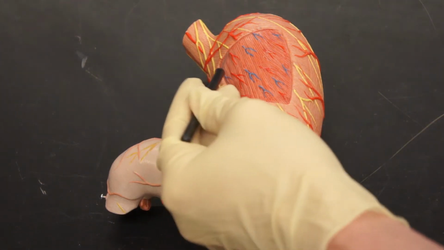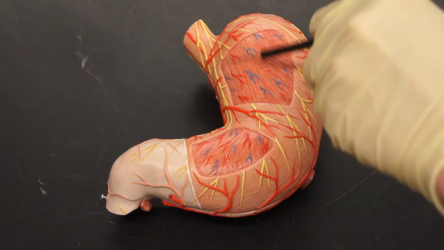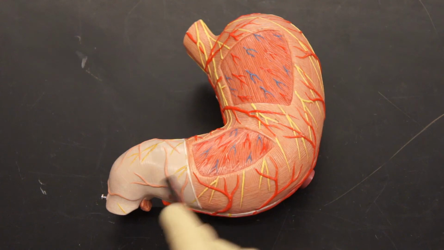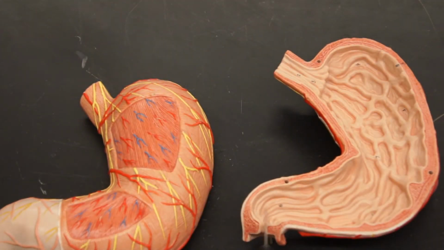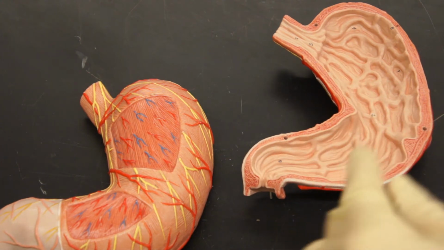This region is the cardia. This region is the fundus. This region is the body. This region is the pylorus. And in that region, we have the pyloric sphincter, and these ridges in the stomach are the rugae of the stomach.